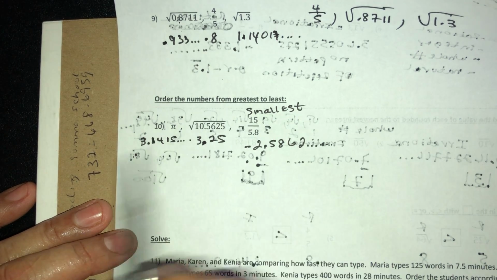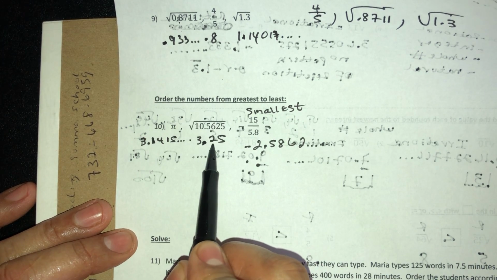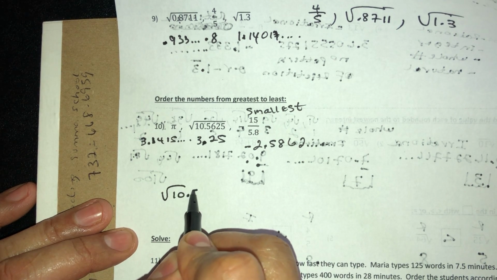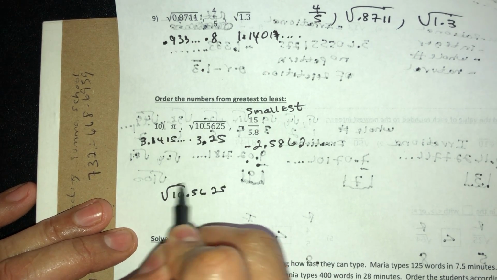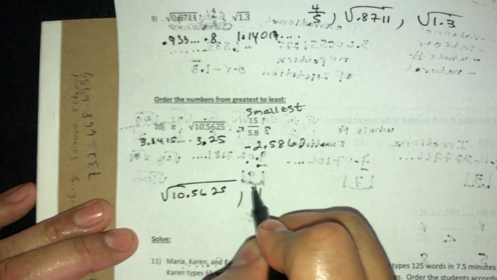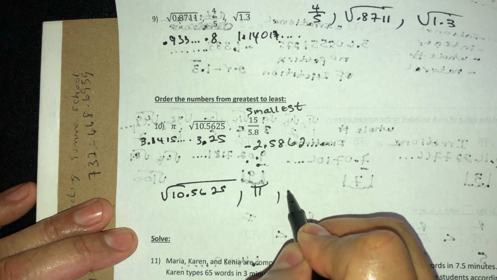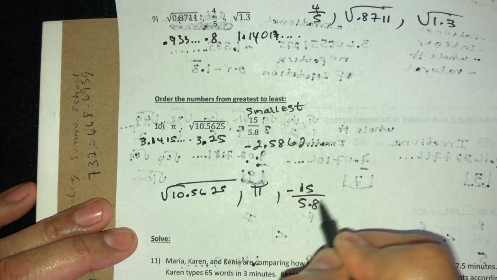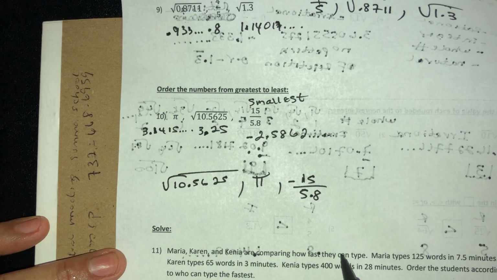We're going backwards. So the greatest here is 3.25. So that means that your first number is going to be the square root of 10.5625. Then pi. Then negative 15 over 5.8. All right. We're going to skip this one. We don't need to do this, okay?